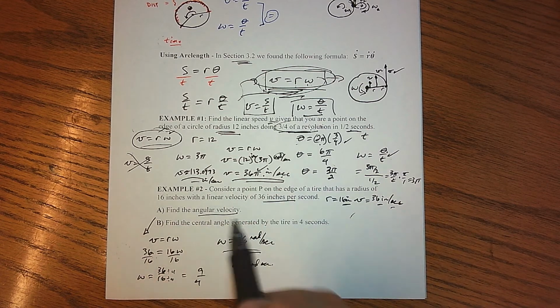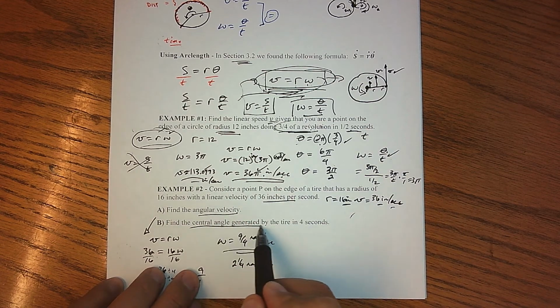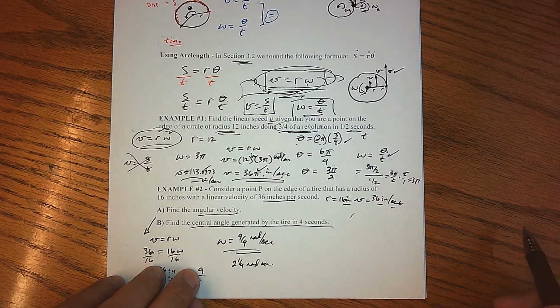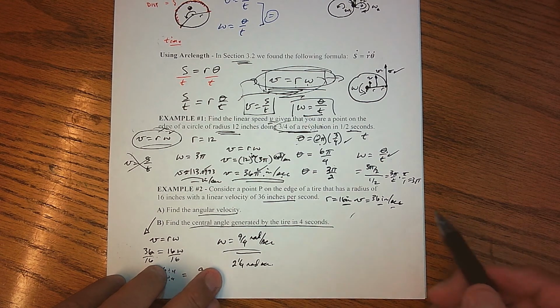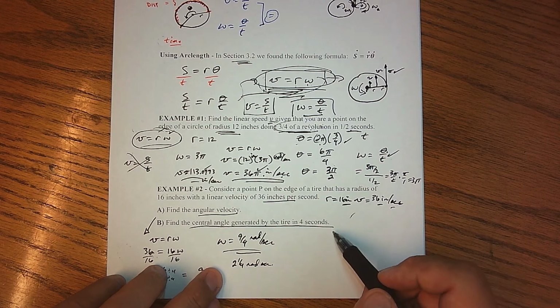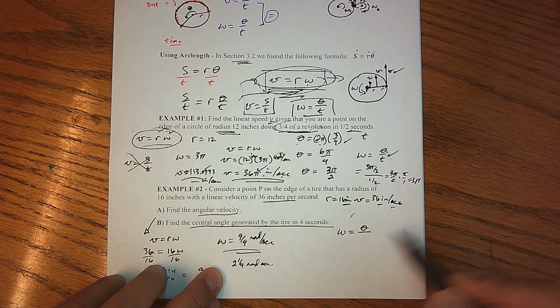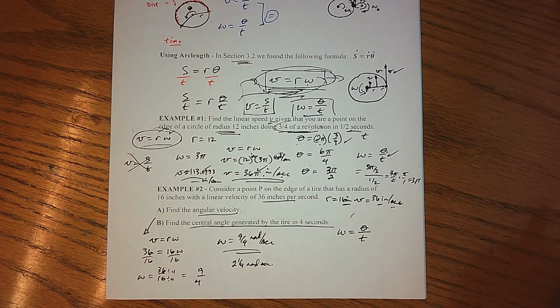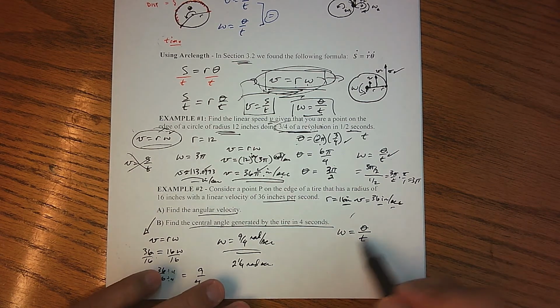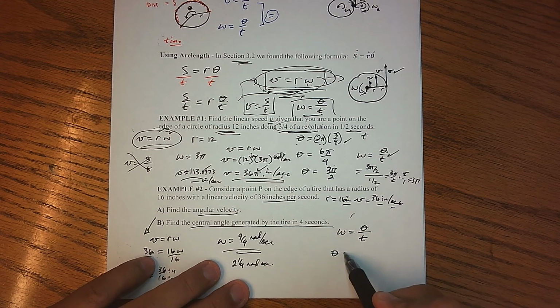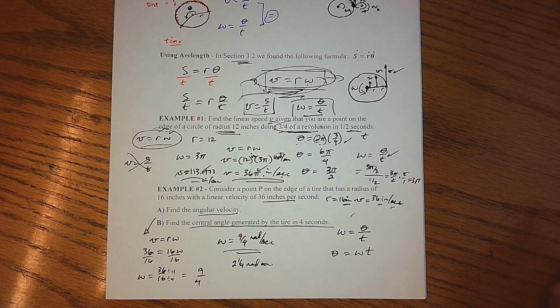So that's A. B, they want us to find the central angle generated by the tire in 4 seconds. In this case, what we have in terms of the central angle is we know that my angular speed is equal to whatever that angle is divided by unit time. And so we know that the angle that I'm looking for is my angular speed multiplied by the time.